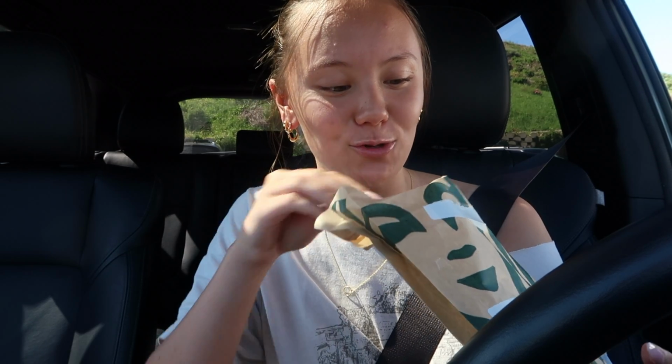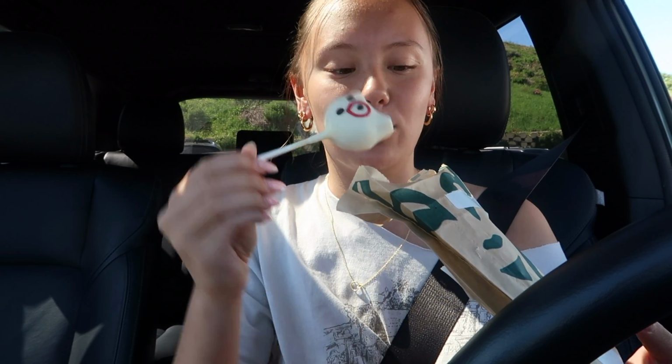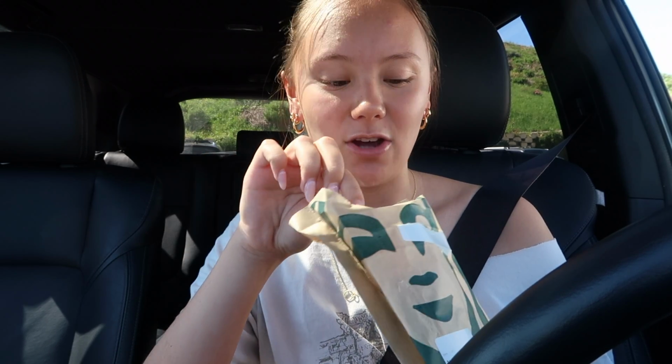Oh, okay, well I ordered a chocolate cake pop, but they ended up giving me 2 cake pops, one of which is their little bullseye one, and the other one is the birthday cake one, which is the actual one that I wanted, but it said it was out of stock, so that's fun.